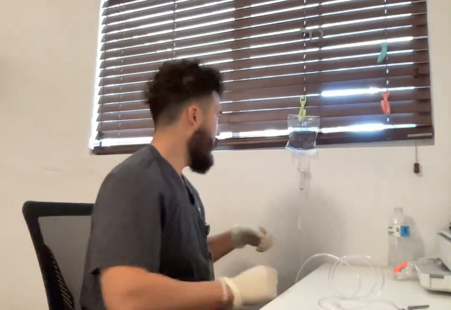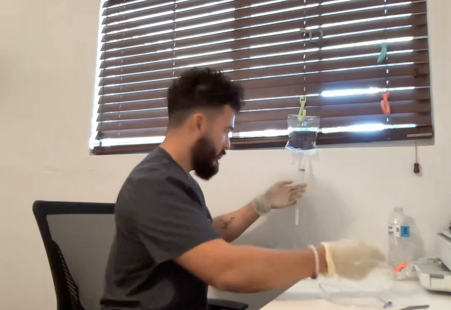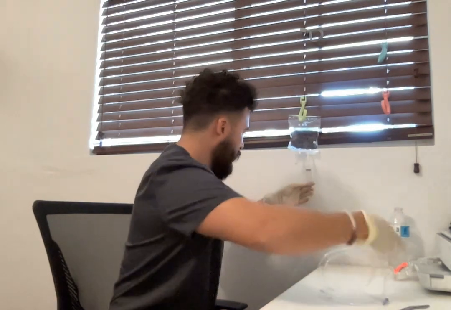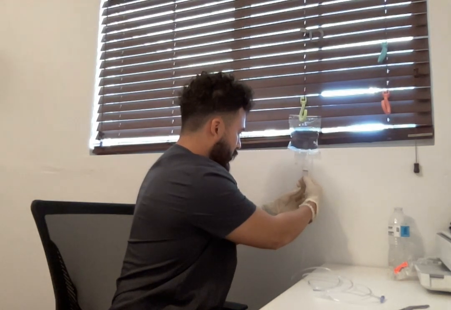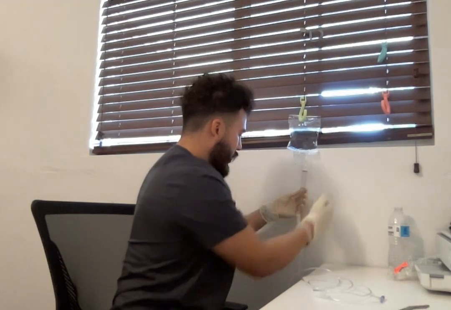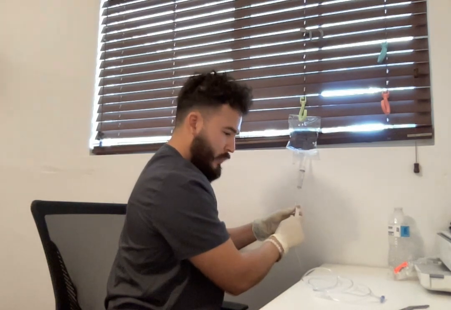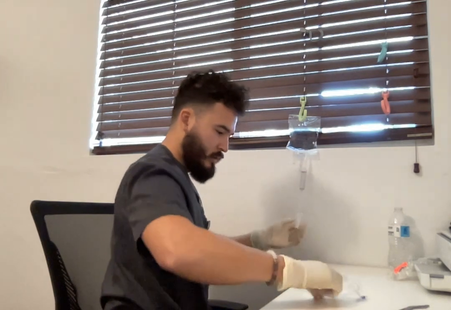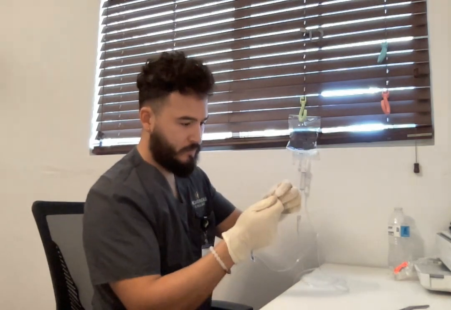Move my camera just a little bit. All right, so I have my bag hanged, fully clamped. Now I am going to squeeze the drip chamber so fluid comes halfway. Okay, we get about halfway. And then I'm gonna slowly release the clamp and remove the cap on the adapter at the very end.